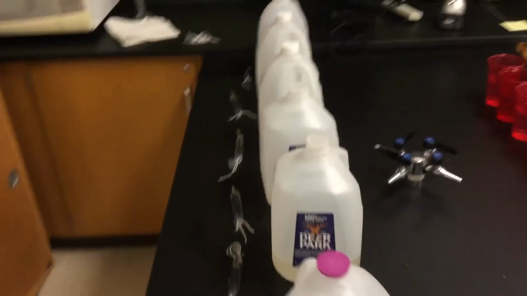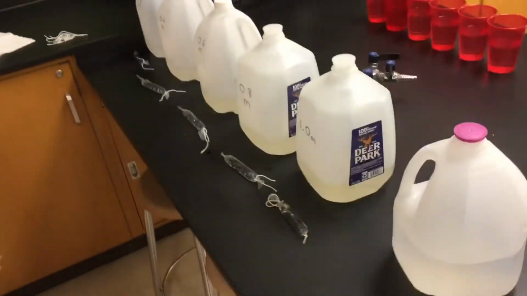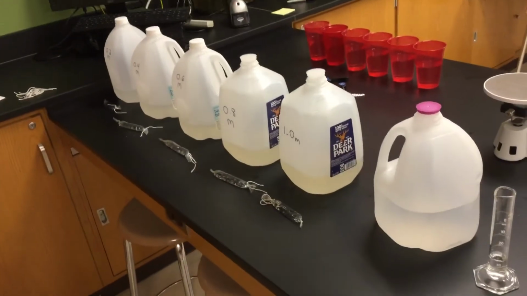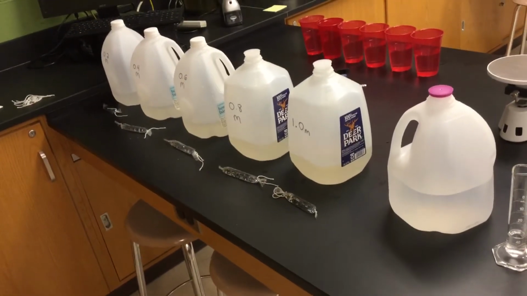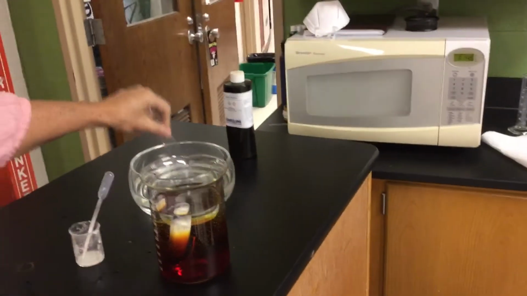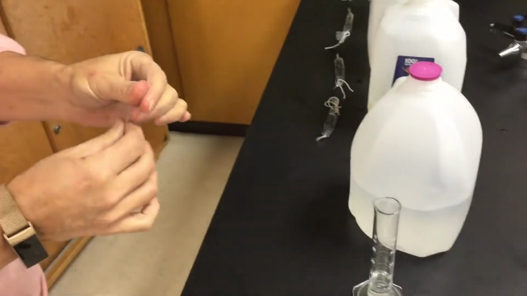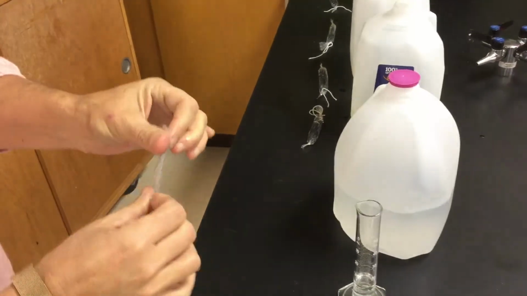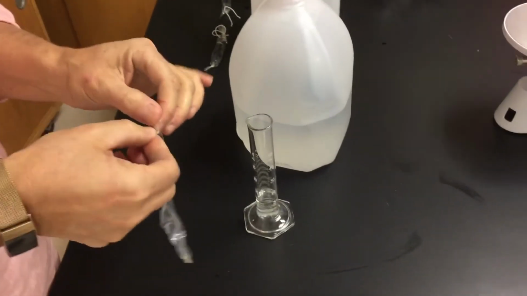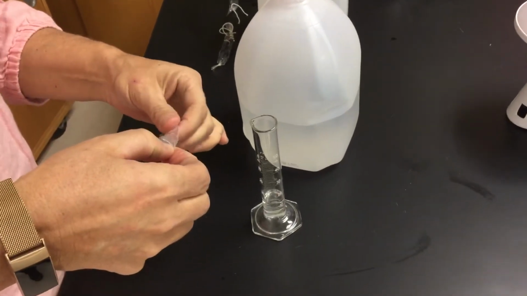You guys can see our tubes are already made up for 0.2, 0.4, 0.6, 0.8, and 1.0. I'm going to show you that we're going to do one right now with just plain old distilled water. So inside our dialysis tubings, we have 15 mLs of each of our solutions. So one for each solution. Distilled water, 0.2, 0.4, 0.6, 0.8, and 1.0.